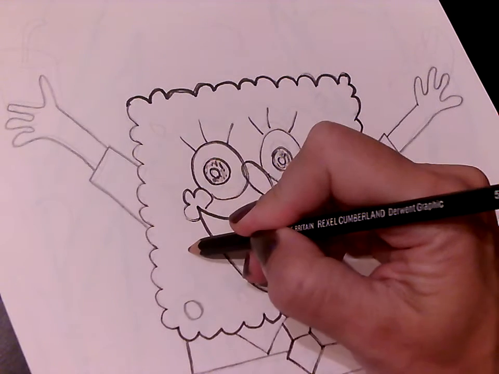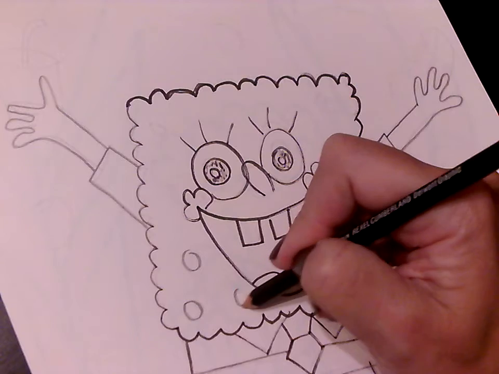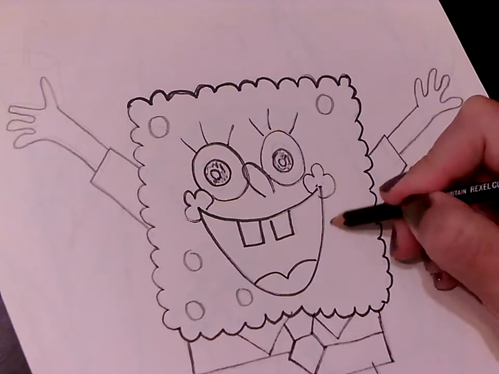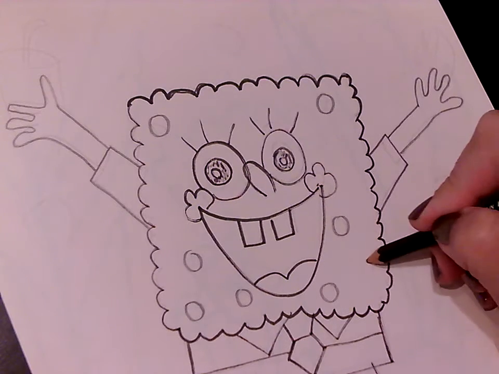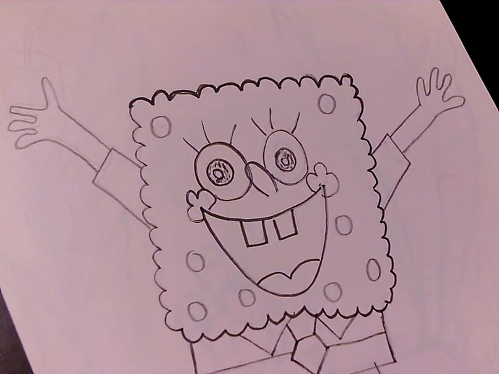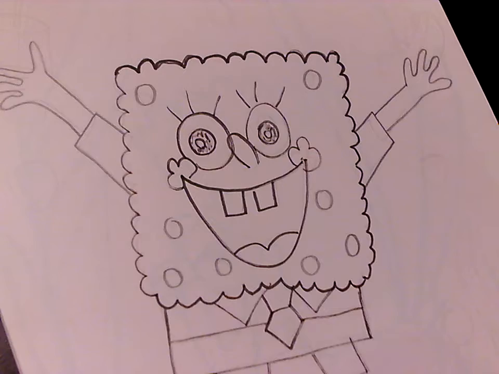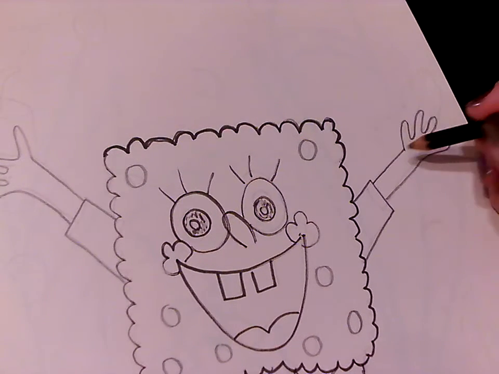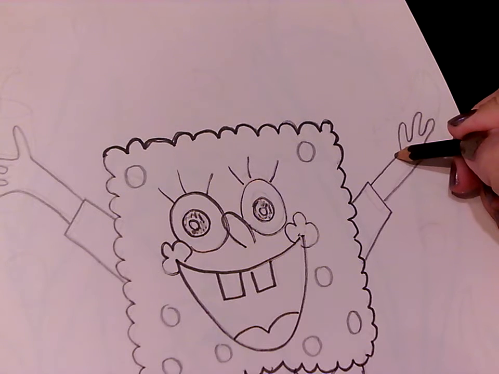So he needs some circles inside his body so he can breathe. So let's put a few circles in so SpongeBob can breathe. Now he looks like a sponge. Awesome. Okay, Edwin's request was that he had a meatball sandwich. You guys ready? Here we go.